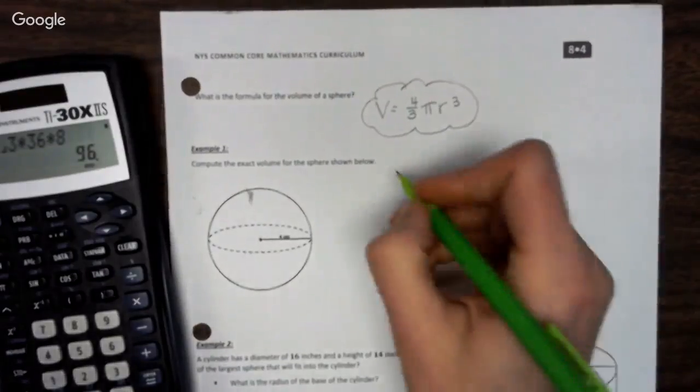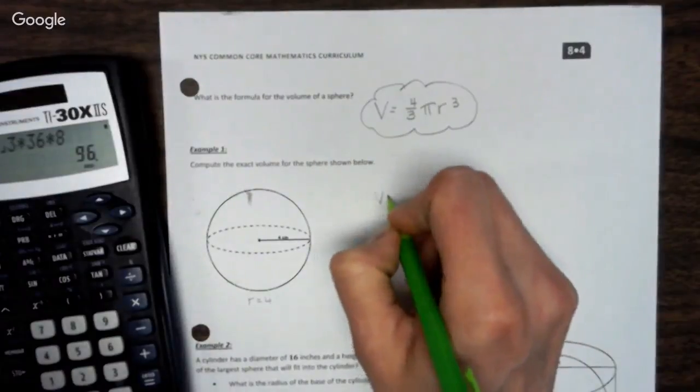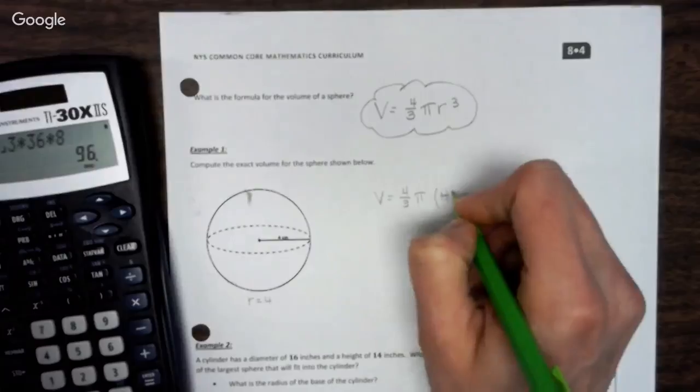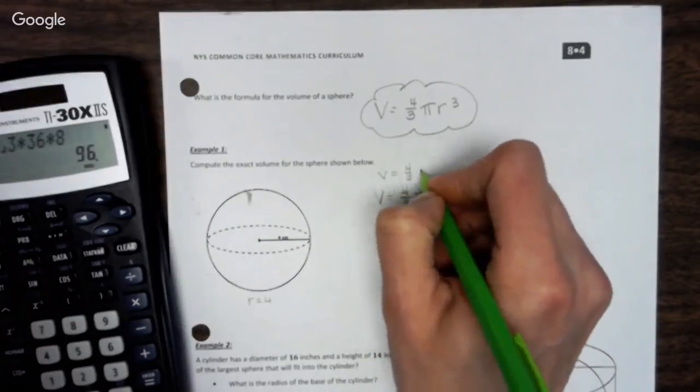All right, so let's actually show you how to do this. Now, the radius in this sphere is 4. So we have 4/3 pi times 4 cubed. Oops, I should probably write my formula first.